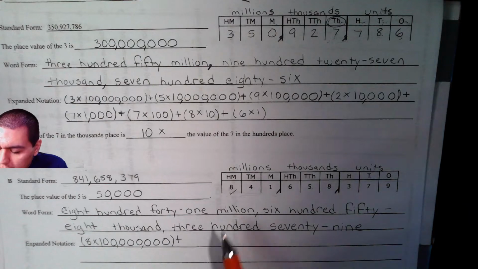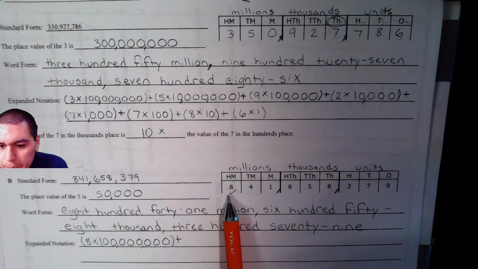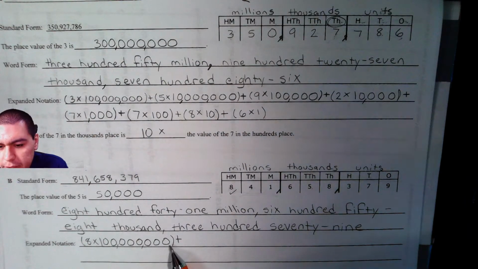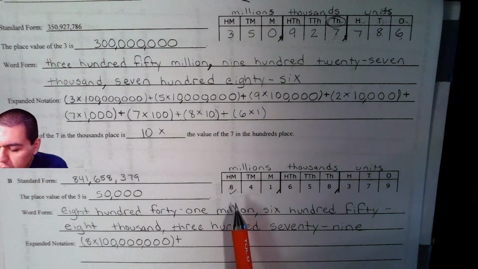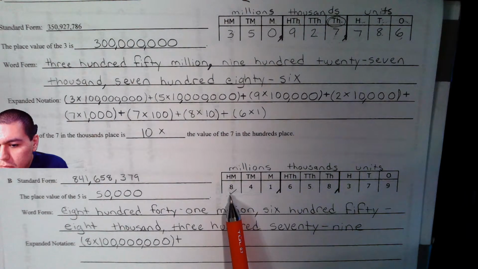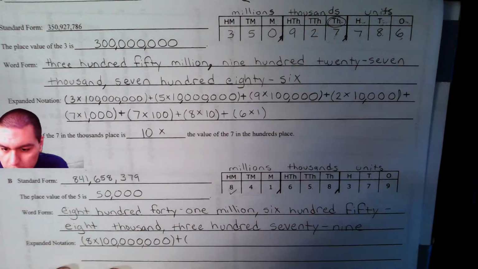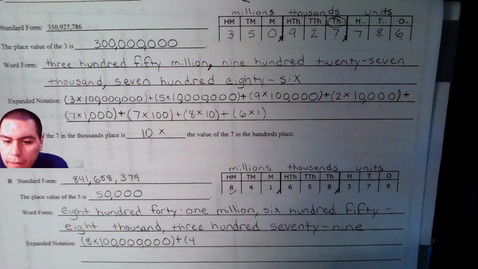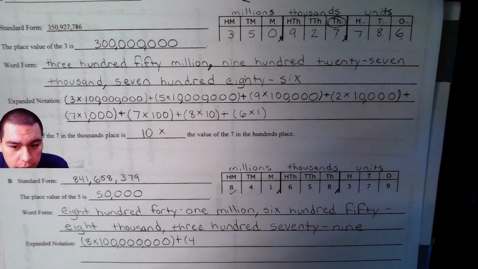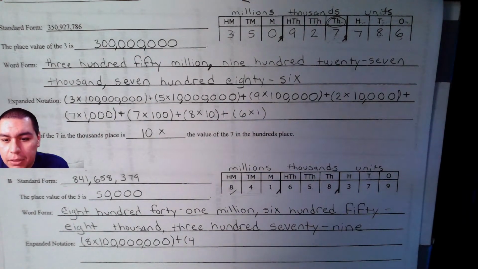I want you to really quickly, Jaylene, look at problem B. So we're doing the expanded notation. We did the 8 already. What number comes next? The 4. Okay, and what place value is the 4 in? Perfect. The 4, but it's not a regular everyday 4. It's a 4 in the 10 millions.